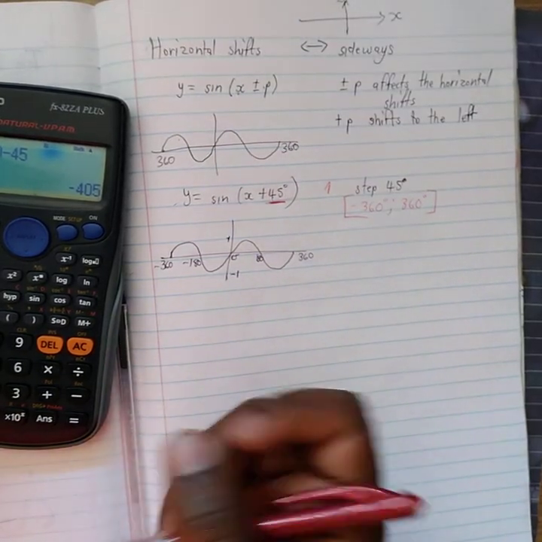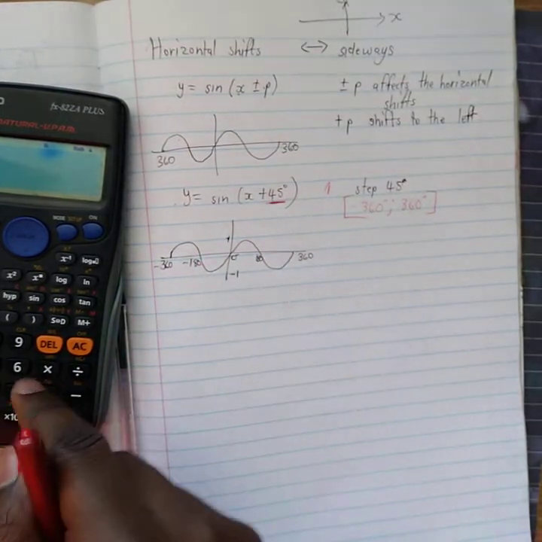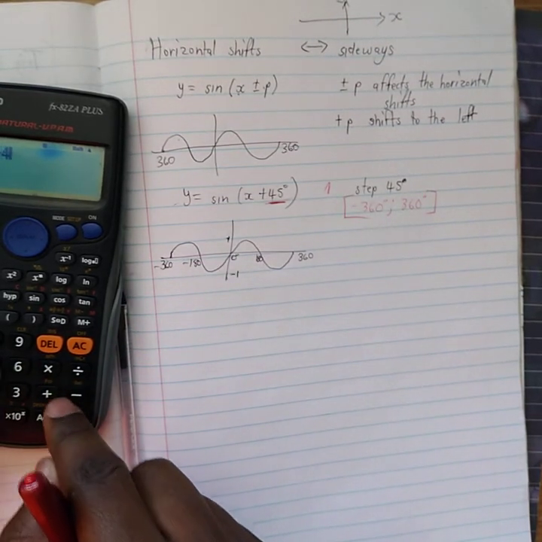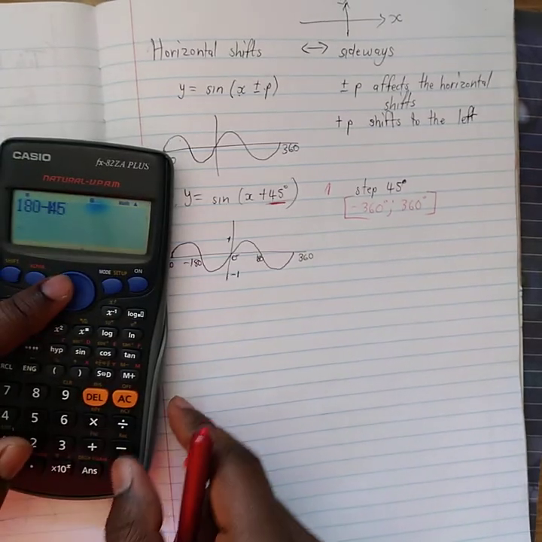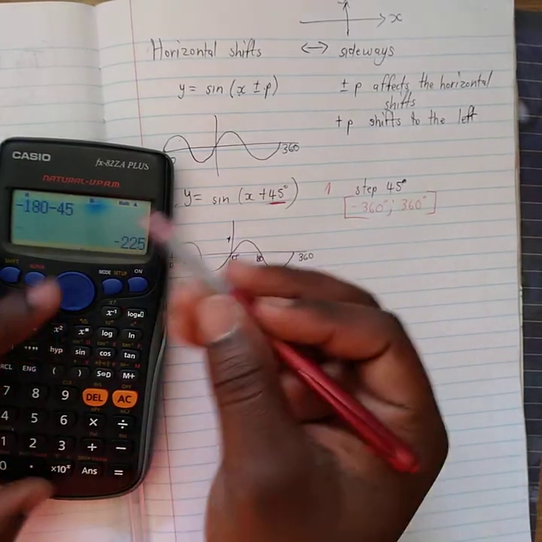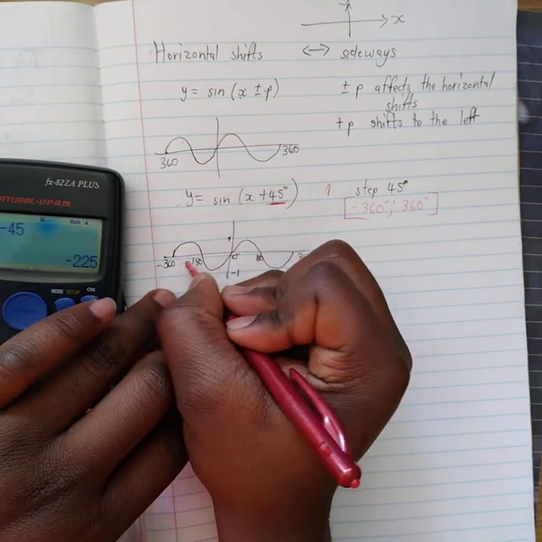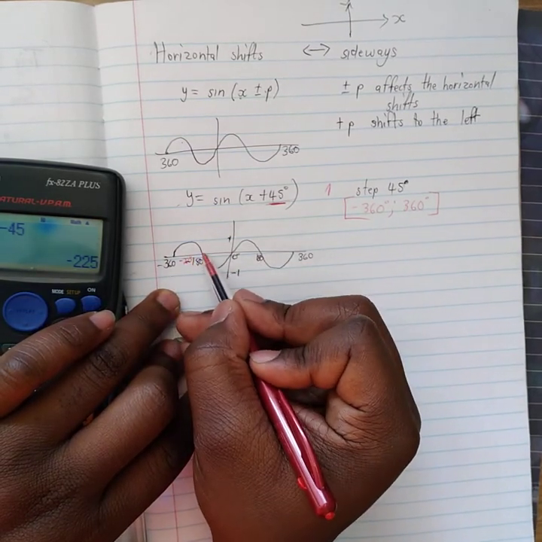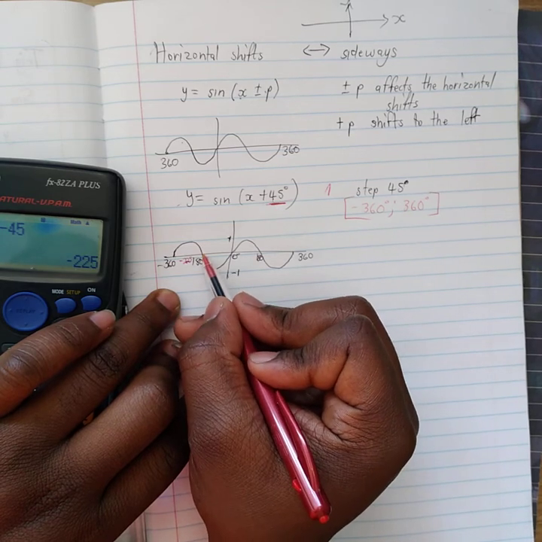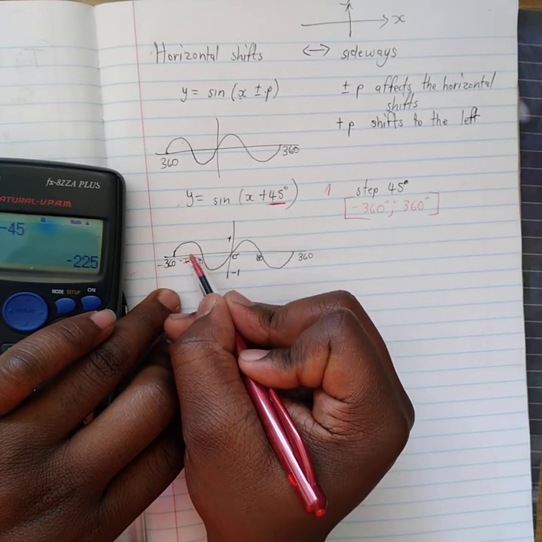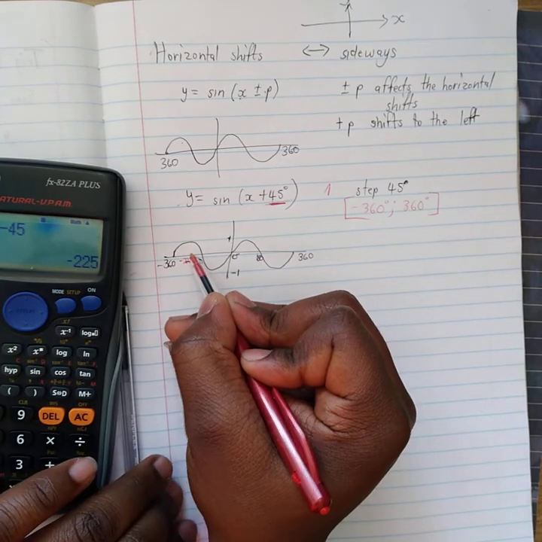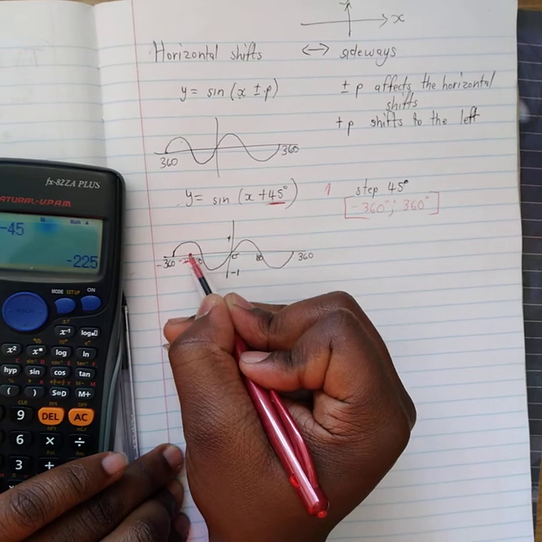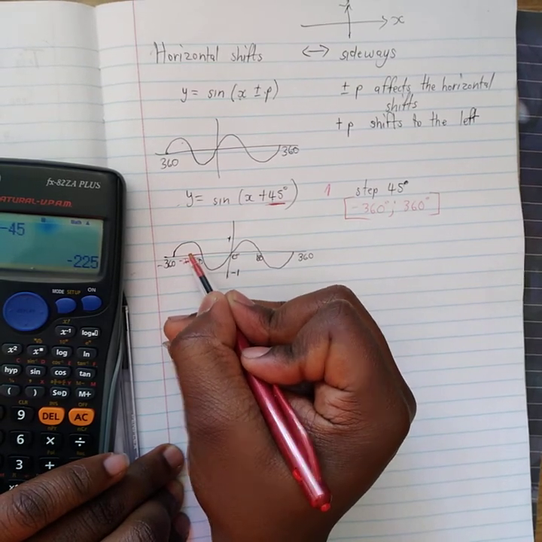So now we go to negative 180, and moving it we get negative 225. So what used to be 0 has now moved to this part; the 0 shifted to here by 45 degrees.